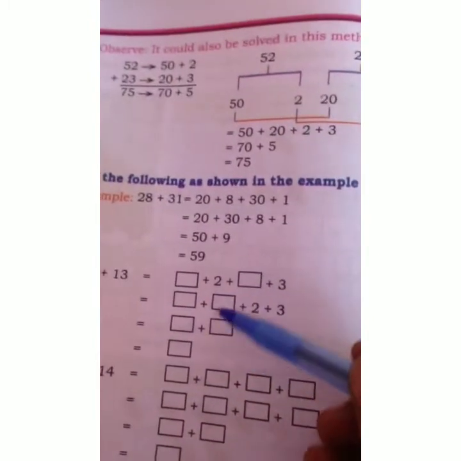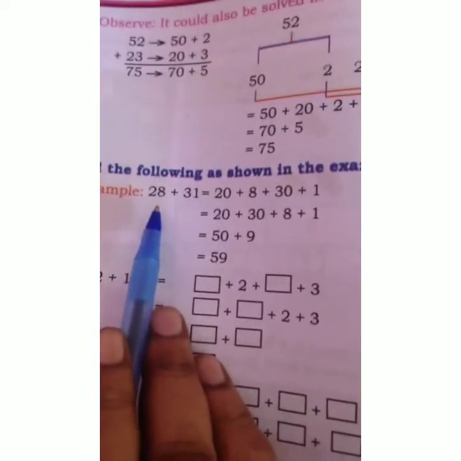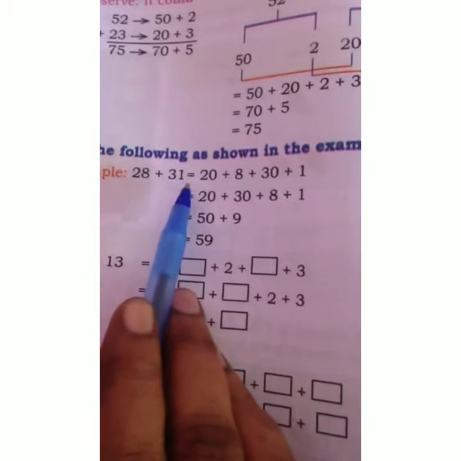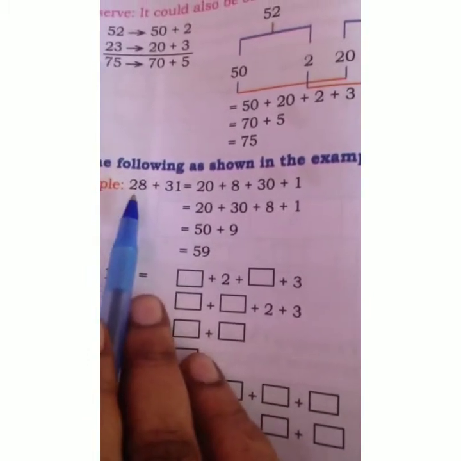Children, next page number 96. This is one more method of addition. See, here they have already given an example and some sums. We will do it. Look here, example 1. First, what have they given? 28 plus 31. Now what do we have to do?